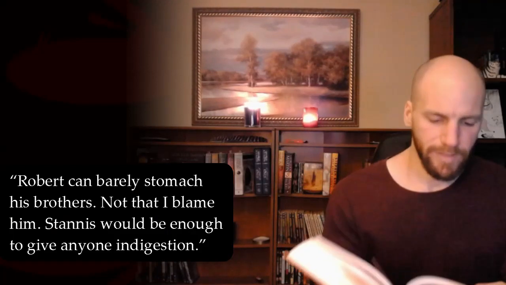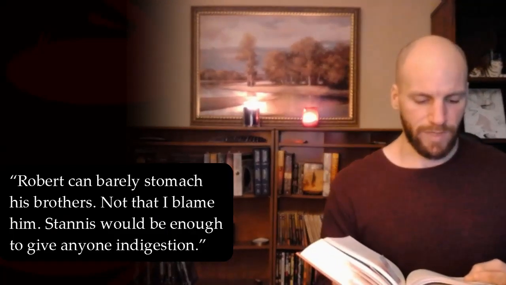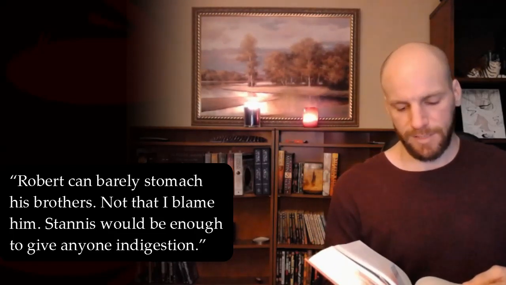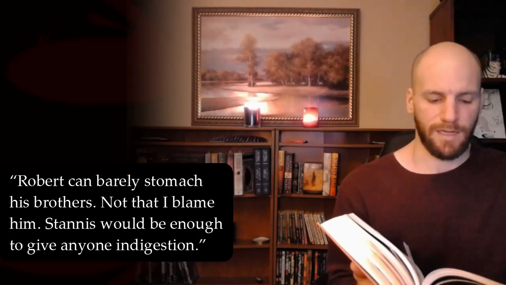Jaime says, "Robert can barely stomach his brothers. Not that I blame him. Stannis would be enough to give anyone indigestion." So according to Jaime, Robert doesn't like his brothers, and neither does Jaime. Particularly, Jaime doesn't like Stannis. And considering Stannis' personality, which we learn about later, we can come back to this passage and see what Jaime means about the indigestion comment.